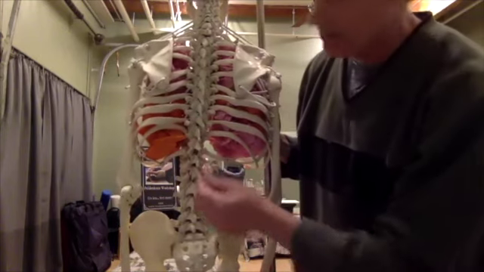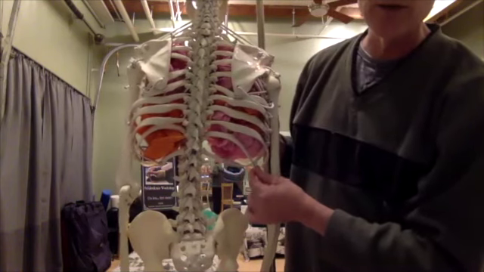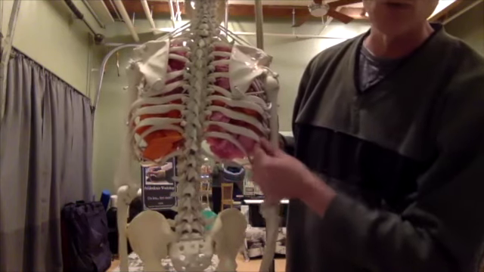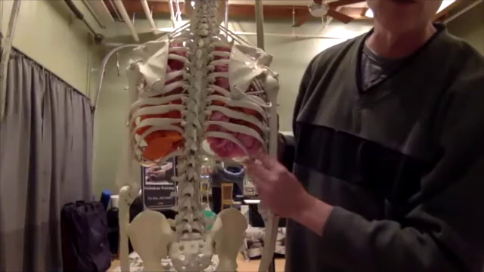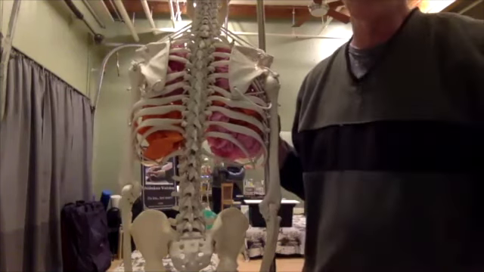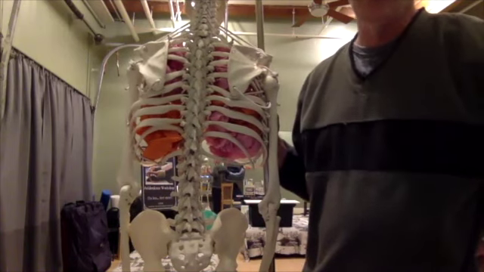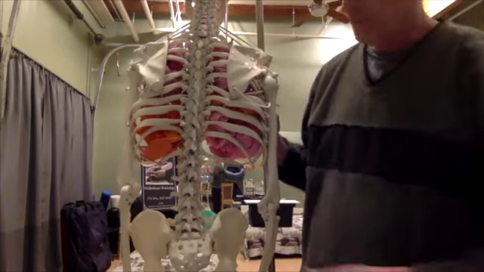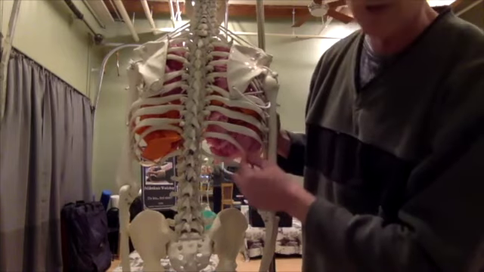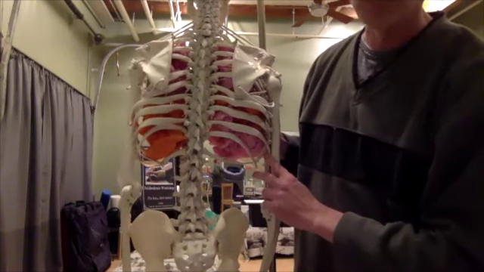Now, the nice thing about seeing this, you see from this back end how this rib and this rib don't connect to the front. So these are the floating ribs. They're much easier to see in the back, and you're going to be able to feel them more in the back of you than you would in the front of you. As you can see from the skeleton, you can see a lot more from this angle.